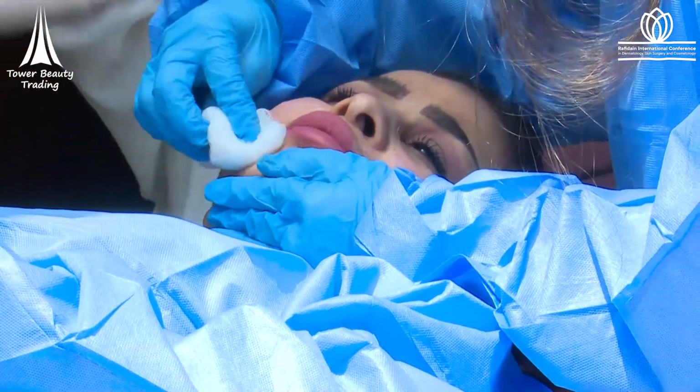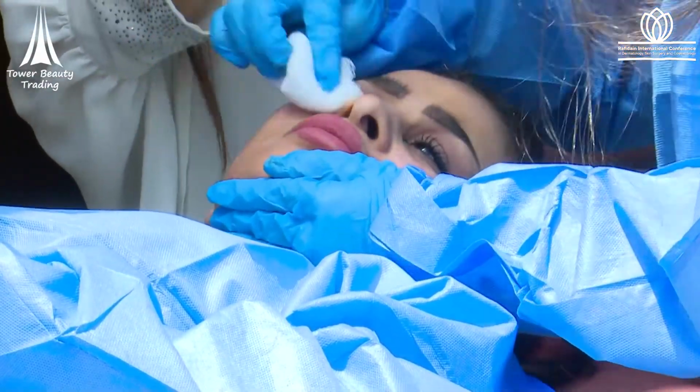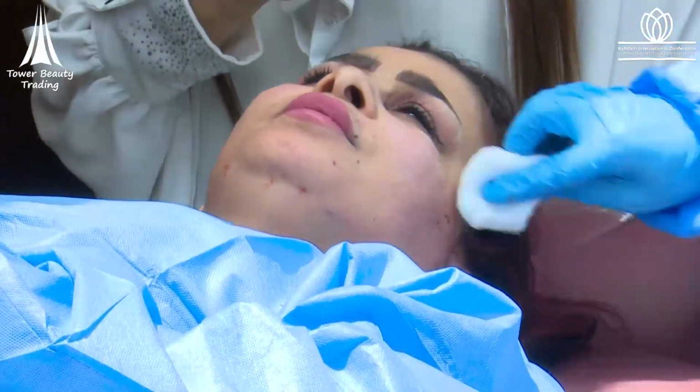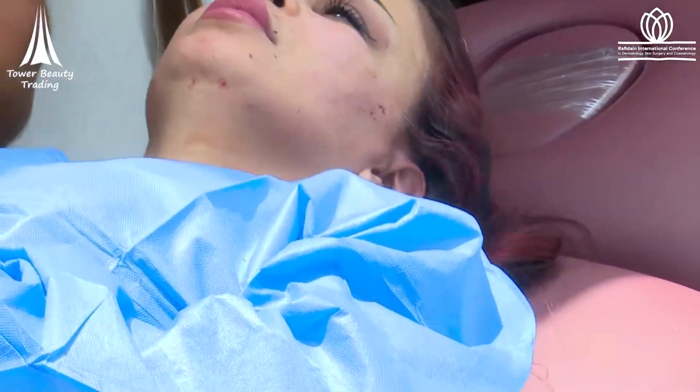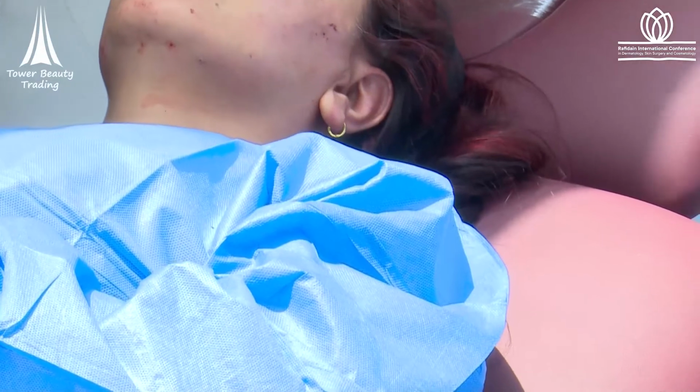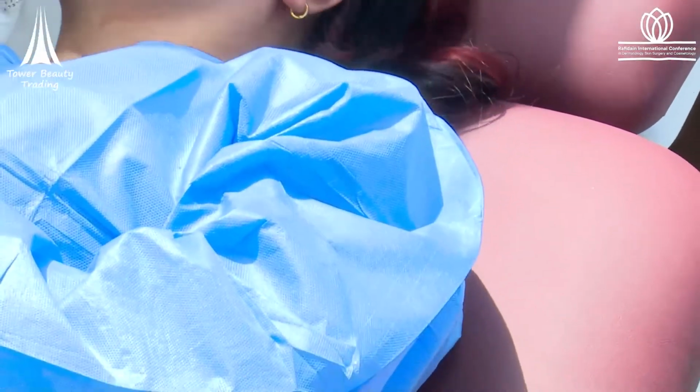You can see there is no bruises, nothing. The only thing is that she has pain because we didn't put anesthesia. And by the way, we did 6 threads and we didn't put any anesthesia because we didn't bring any anesthesia.